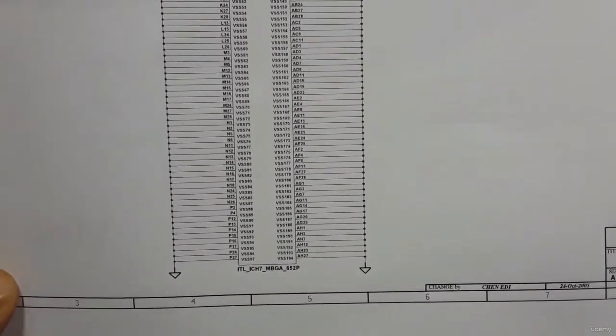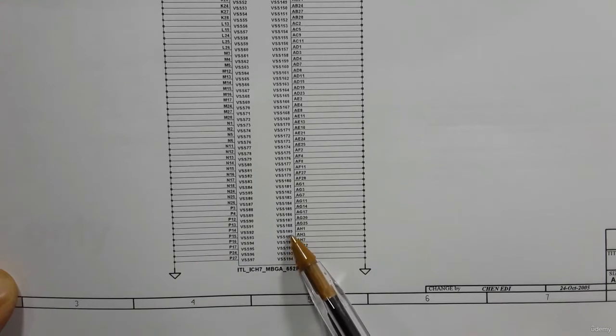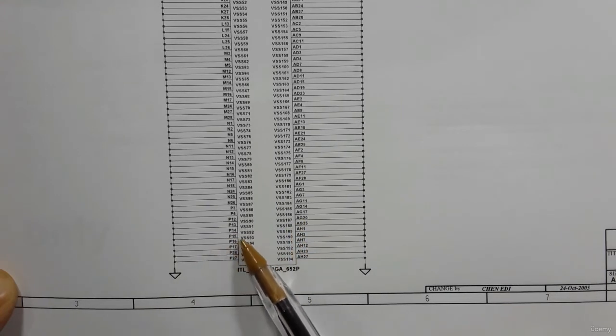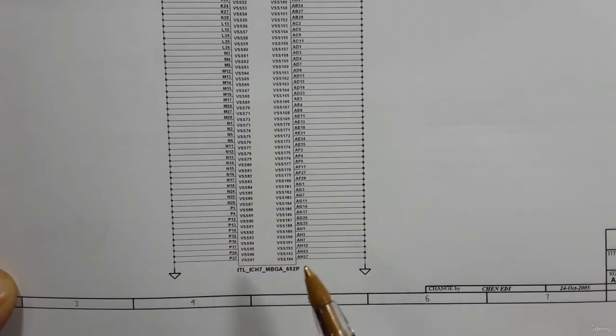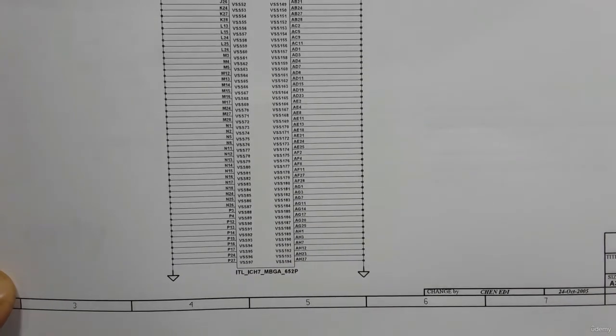And of course, like all chips in the motherboard, this is the ground part for the ICH. As you can see, all these connectors or pins are connected to the ground. VSS, as I told you before, means ground.